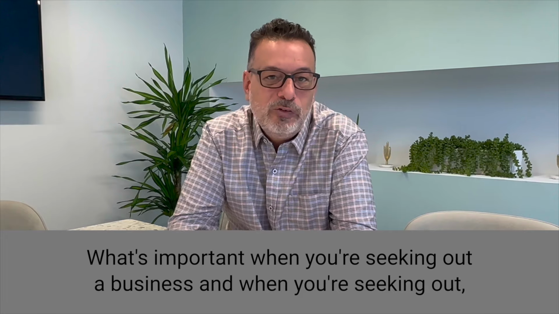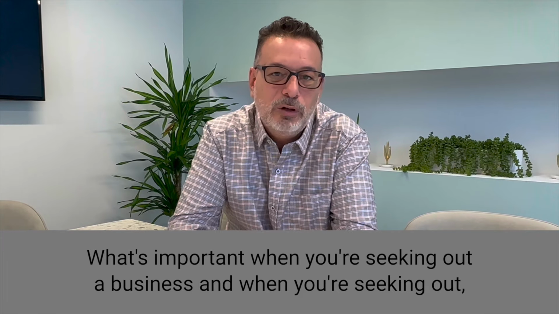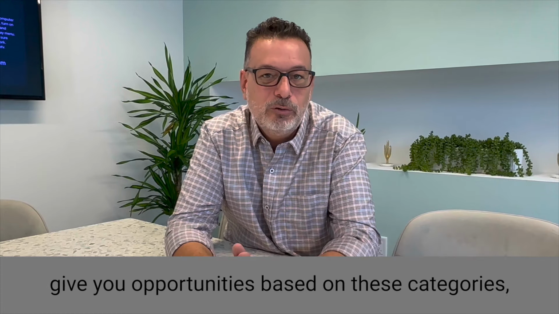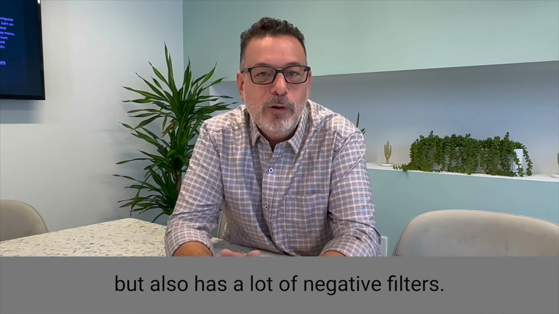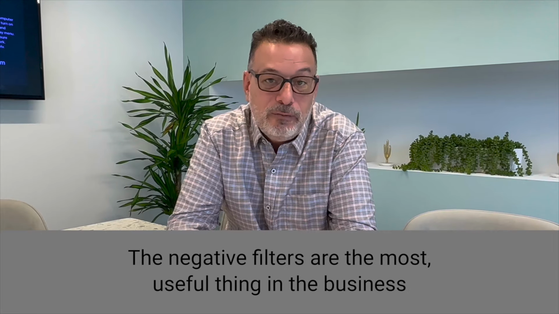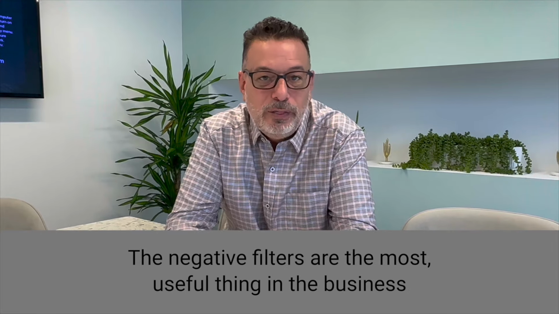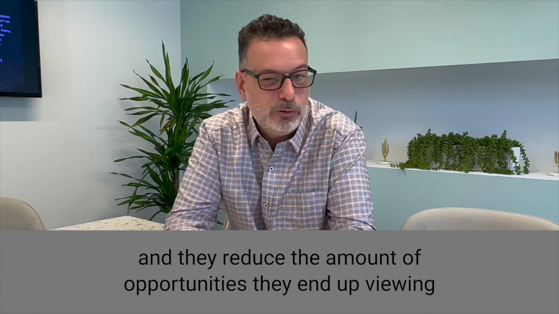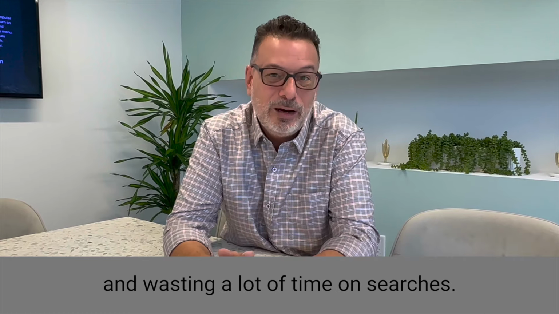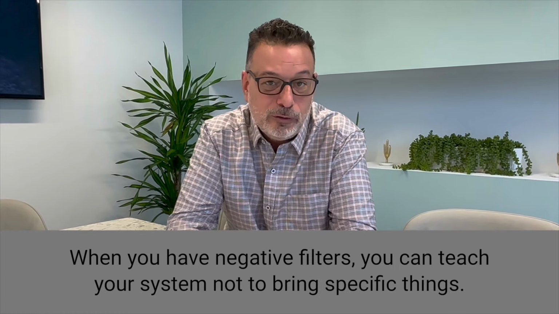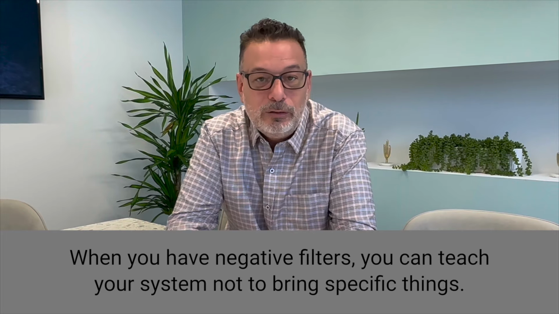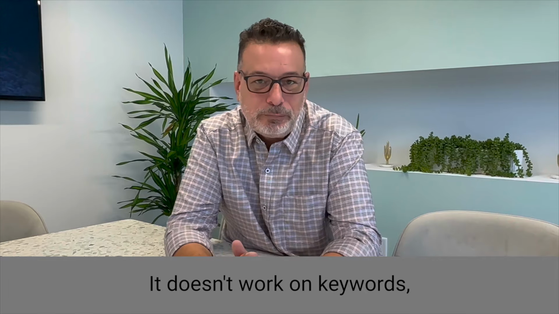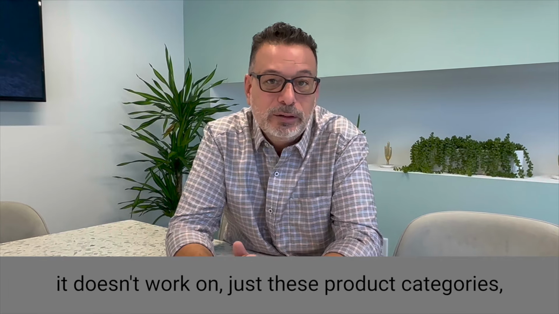What's important when you're seeking out opportunities is to have an application that doesn't just give you opportunities based on these categories, but also has a lot of negative filters. The negative filters are the most useful thing in the business because they reduce the amount of junk that you receive, and they reduce the amount of opportunities that you end up viewing and wasting a lot of time on searches. When you have negative filters, you can teach your system not to bring specific things. It doesn't work on keywords. It doesn't work on just these product categories.